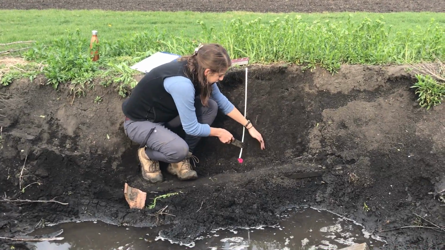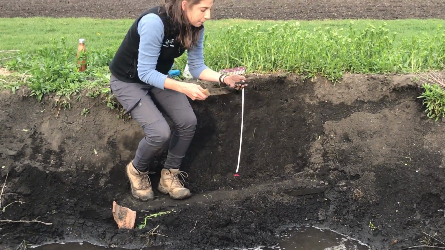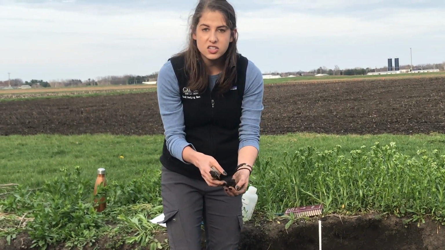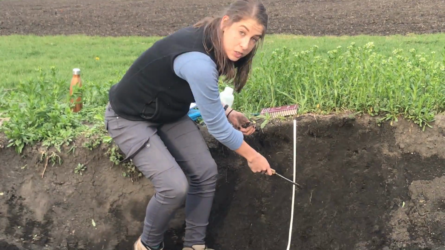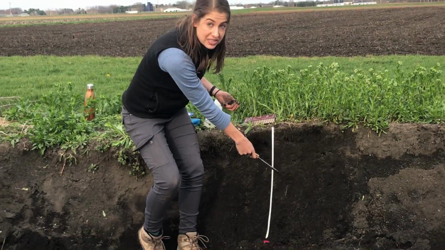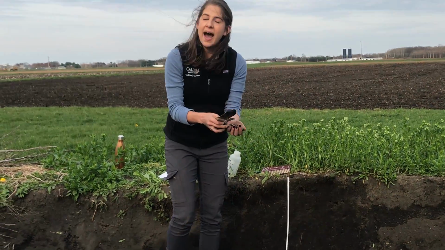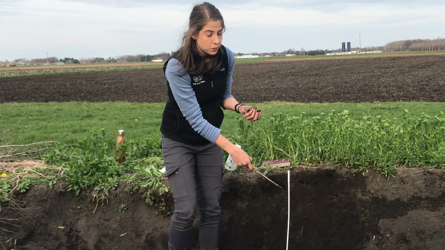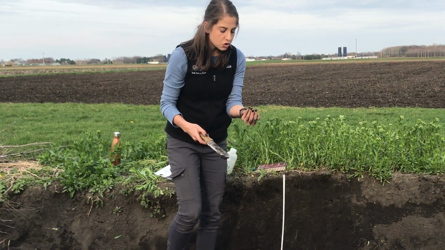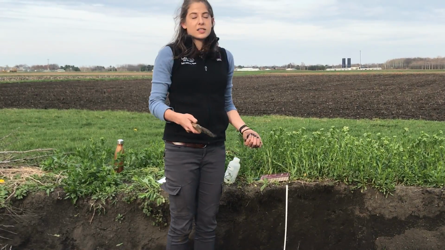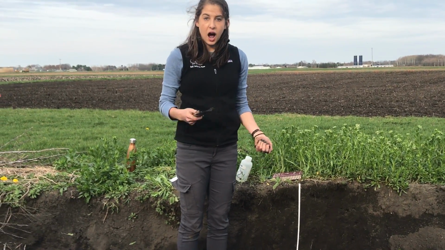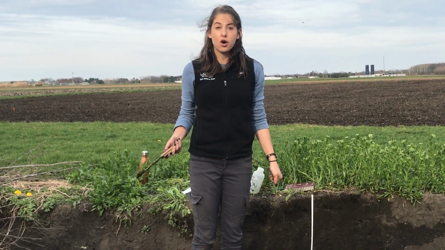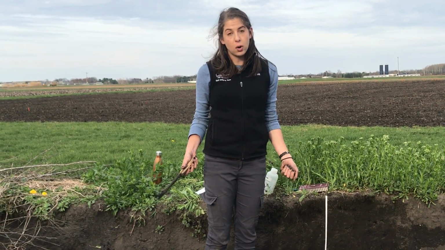So in the subsurface horizon, we see examples of both redox features and clay films because the soil is saturated up to this point and the clay has moved down to this point. So we don't have any clay films or redox features in the surface horizon, but we definitely have them in the subsurface horizon. So now that we have talked about all of the different components of the surface horizon, we can classify this as the Ap horizon of the Drummer Soil Series.